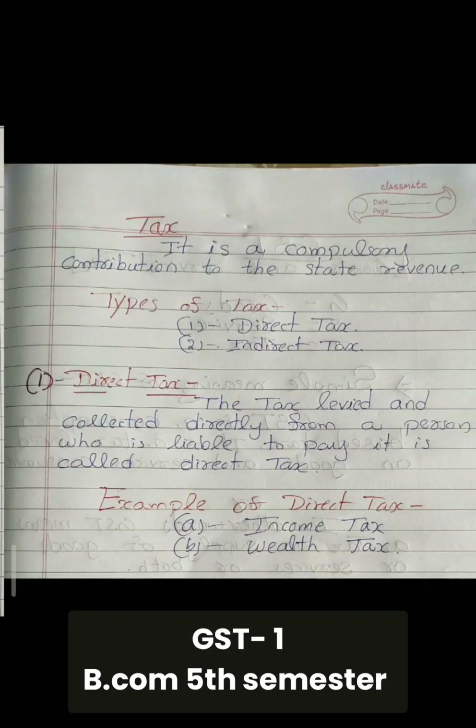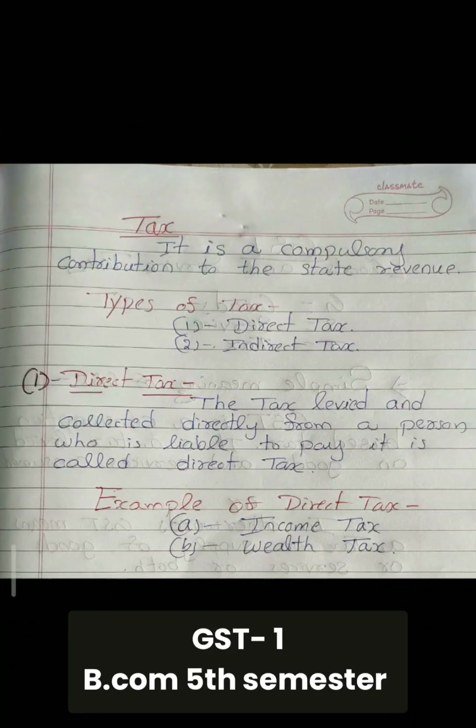Let's start. Since this is my first video, before going to GST, I would like to tell something about taxation or types of taxation. Tax is a compulsory contribution to the state revenue. Under tax, there are two types of taxation, direct tax and indirect tax.